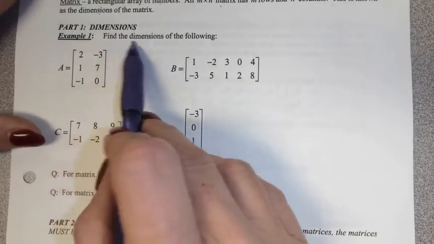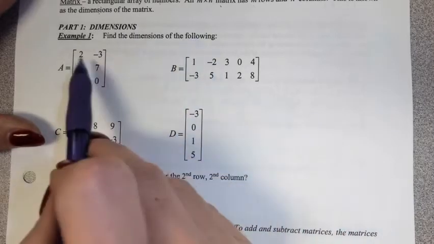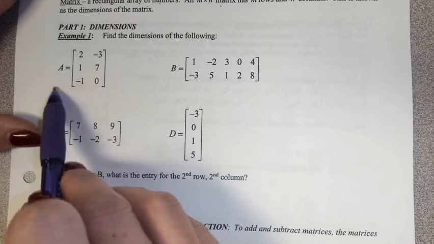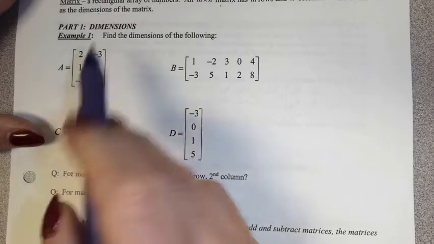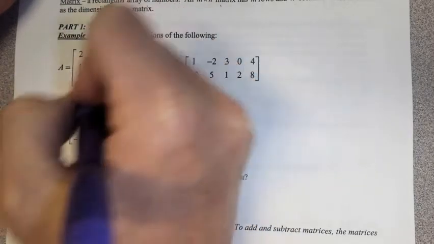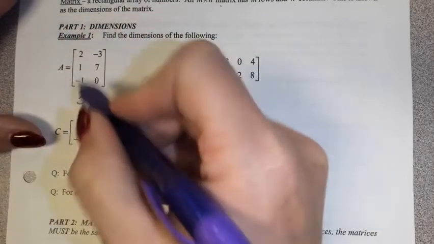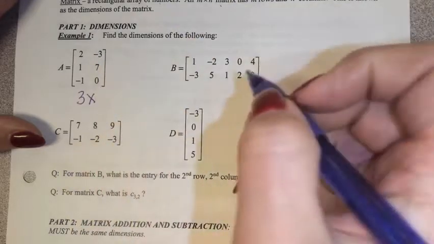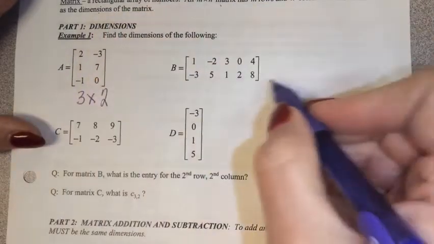So we're going to find the dimensions for the following. In the first one, we have to count the number of rows. Those go across. So we have 1, 2, 3 rows. So that is going to be a 3. So we have 3 rows by, and then we count the number of columns. Those go up and down, and we have 2 of those. So we're going to have a 3 by 2 matrix there.